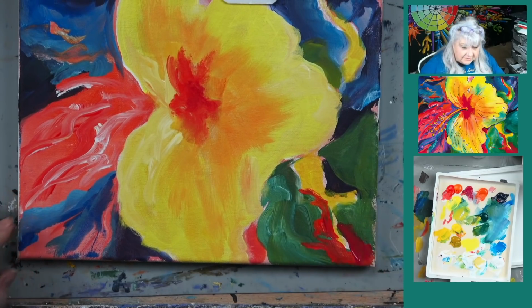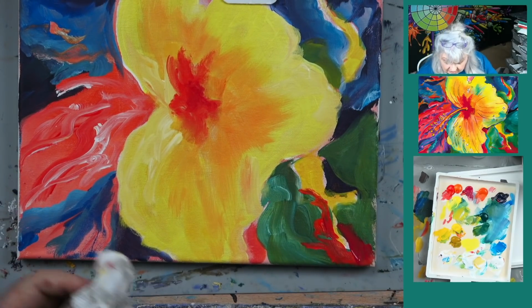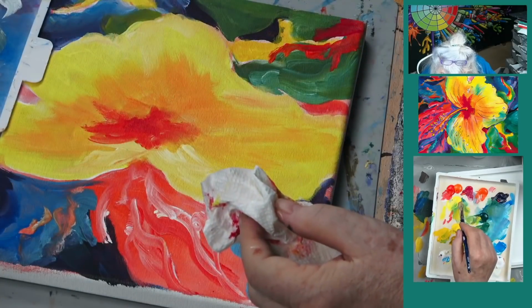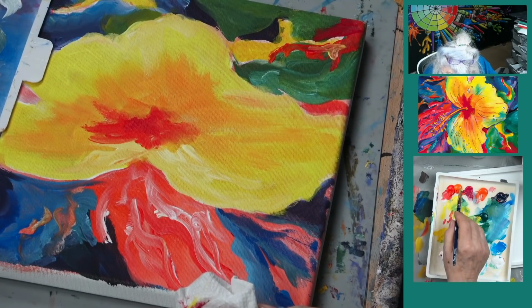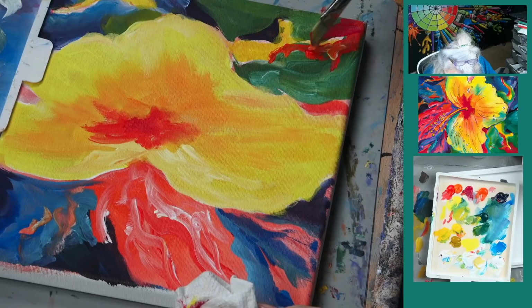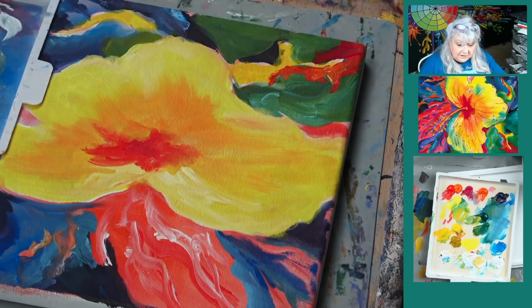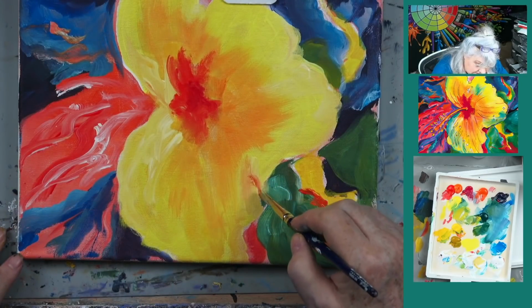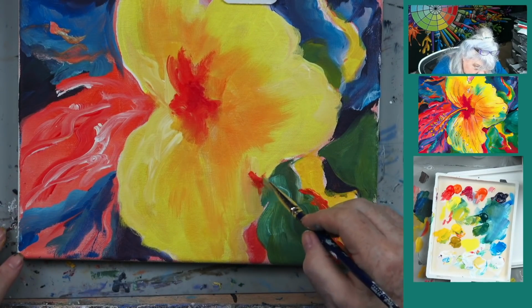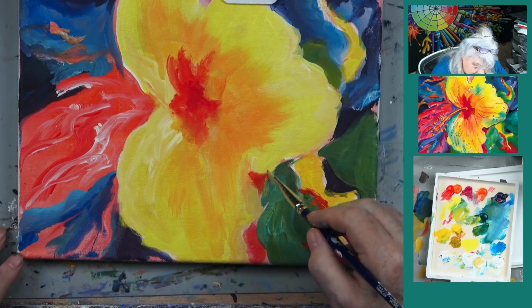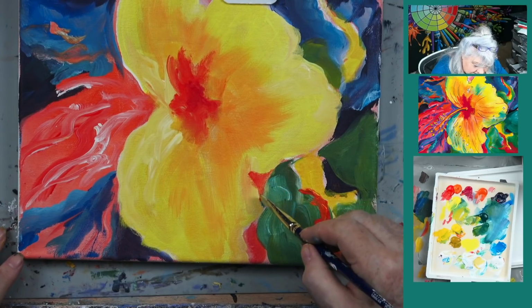And why is that? Because red and green are complements. And I don't like that. That's better. So, okay, I've got that going, and I've got this going. Let's take a little bite out of it right here. The flower right there. Let's take a little bite out of it like something ate it.